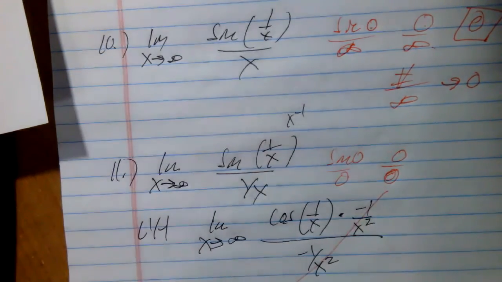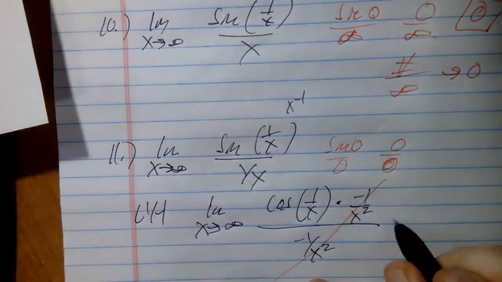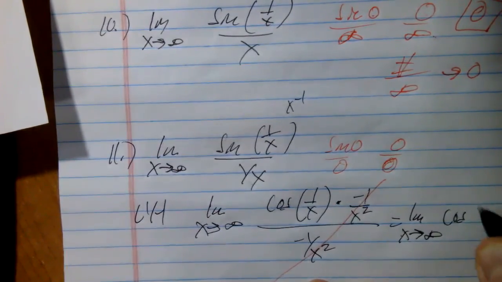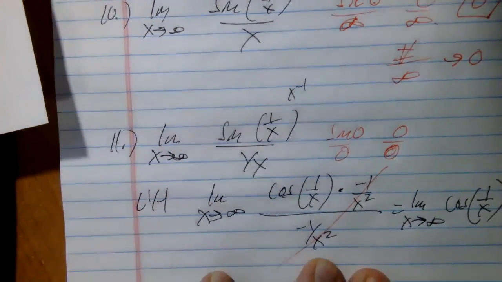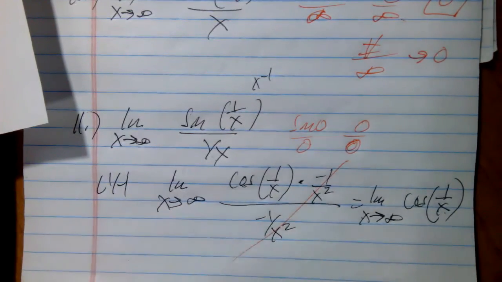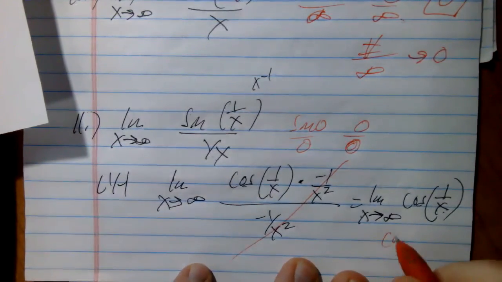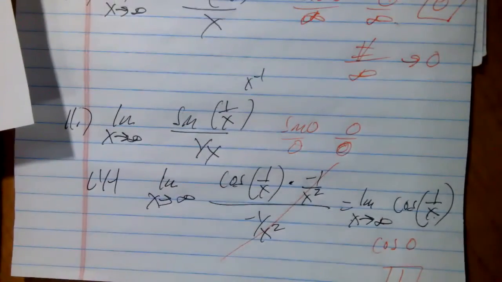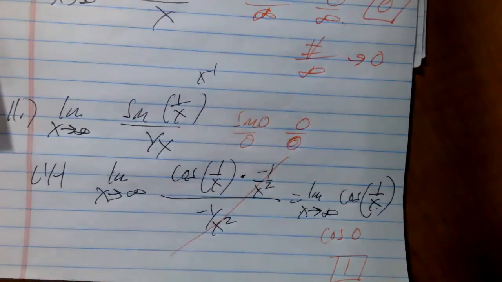So what happens? These are going to cancel. So you're going to be left with the limit as x goes to infinity of cosine of 1 over x. Which now, if x is going off to infinity, again, this is going to go to 0. So this is going to go to cosine of 0, which is 1. So this would actually go to 1. Right? But again, it's about the bigger picture, knowing when to use L'Hopital's rule and when not to.